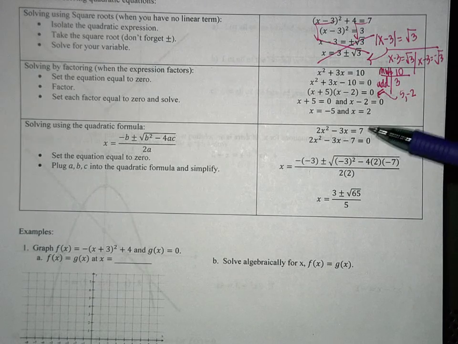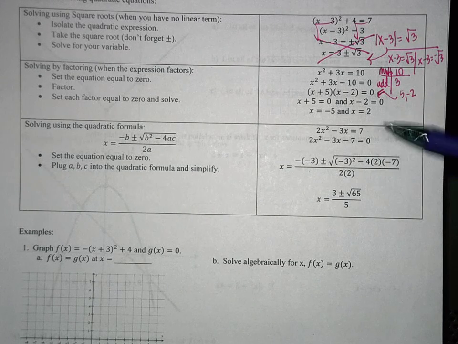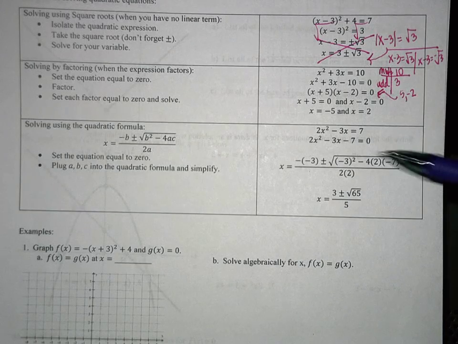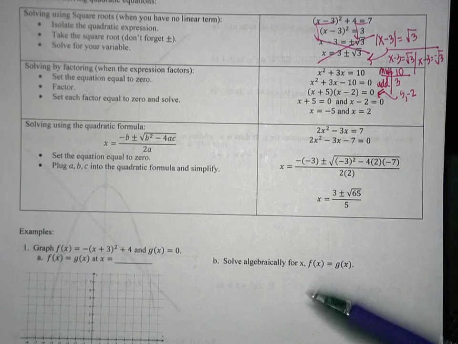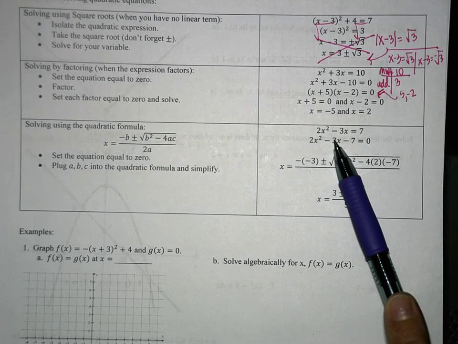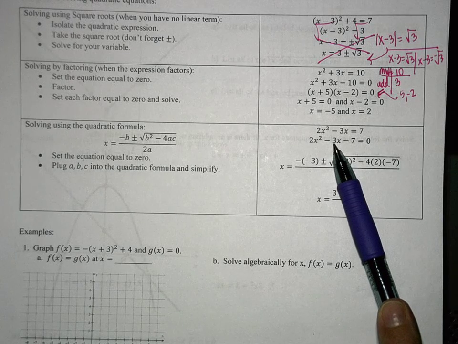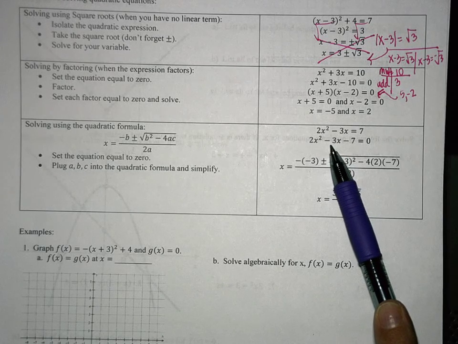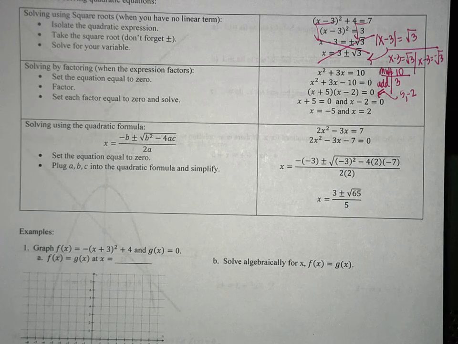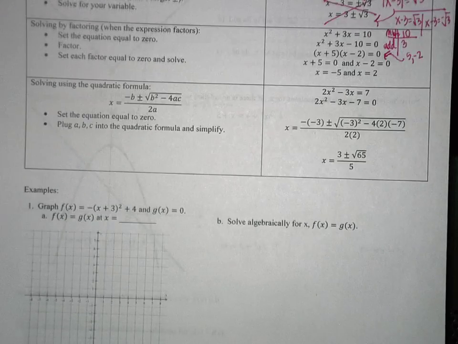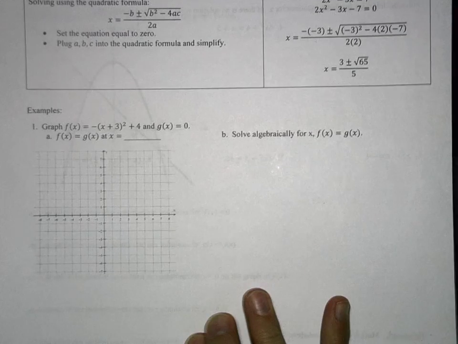Because see right here, you think your C value is positive, but it's actually negative. So make sure it's set equal to 0. If you are missing a term, like let's say there isn't a plain x term, then you would give your B value a what? 0. Good.